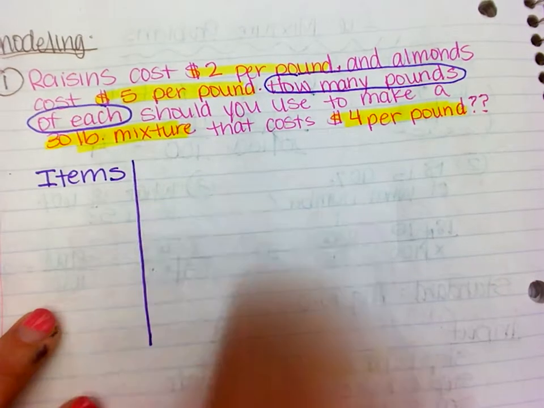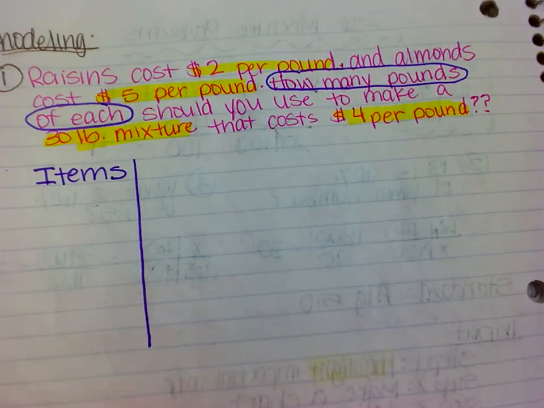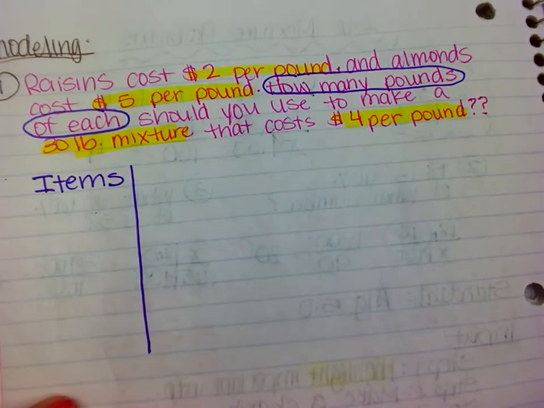Draw a line. Okay, we're going to be making a big chart. Don't cram it into little spaces, right? Math is going to use lots of pages. Don't be afraid to use a lot of paper in math, okay? Write big so you can see what you're doing.